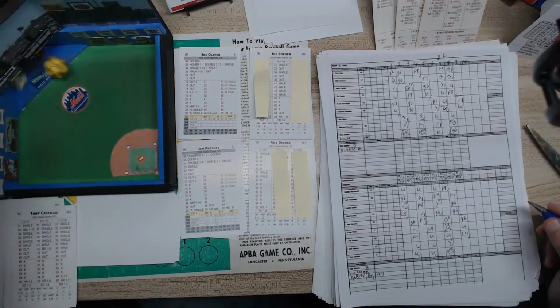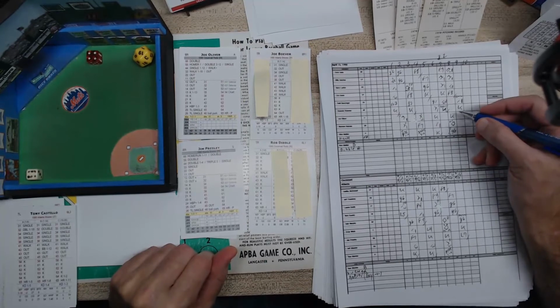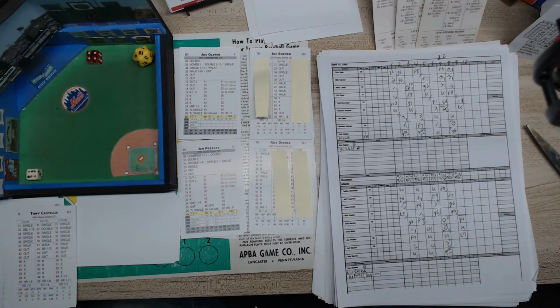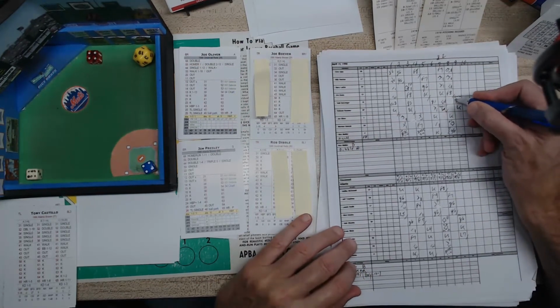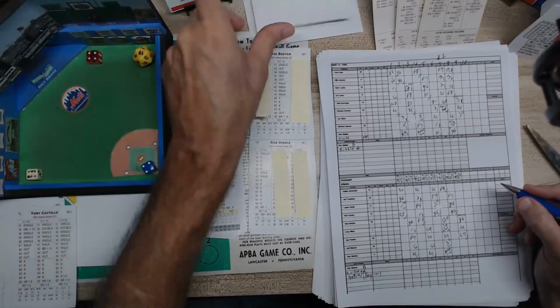Oliver next. He's 1 for 3 with a single. And that's going to be a potential double to right field. Right fielder Dale Murphy's arm is a 2, which means on a 1 to 2 he is out. Let's roll that D6, and he is safe with a double. So it's going to be second and third, a double. Second hit of the day for Joe Oliver.